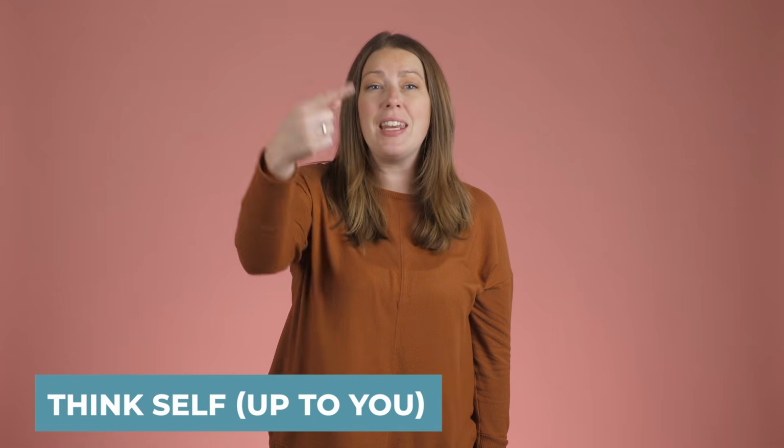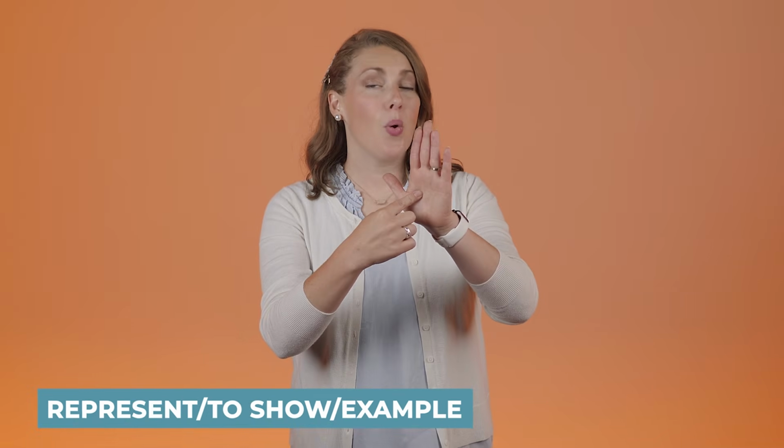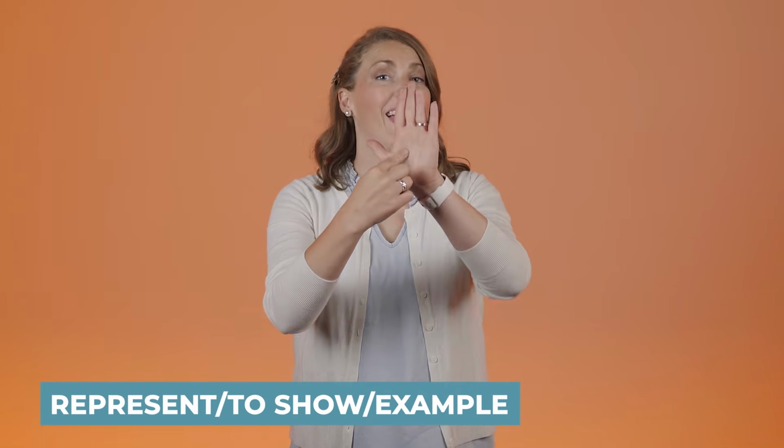Idea. It's an I hand coming from your thoughts, like, I've got an idea. Think self, meaning it's up to you. Think and self together. Up to you. Represent, or to show, or example. Your index finger is pointing to an example.